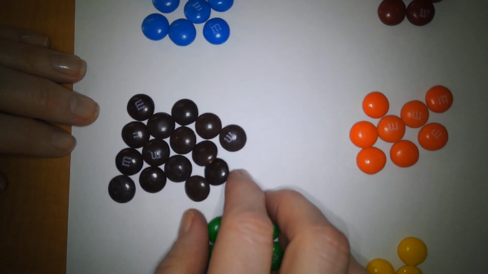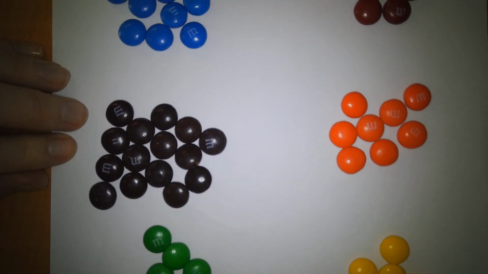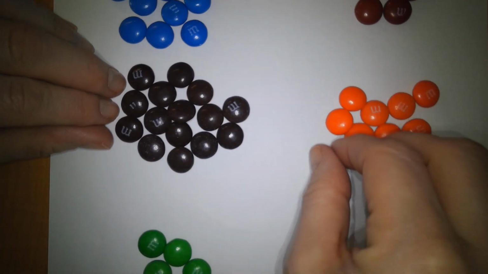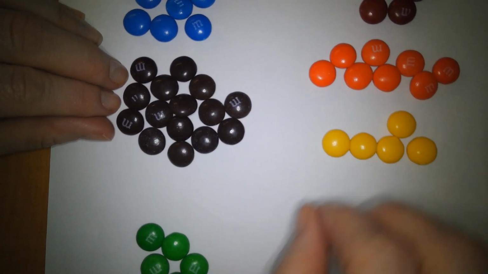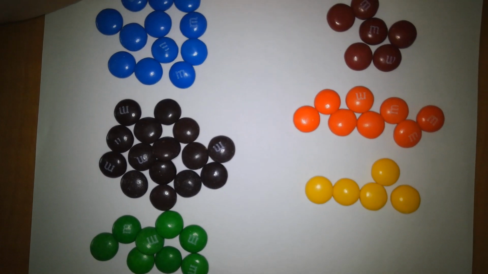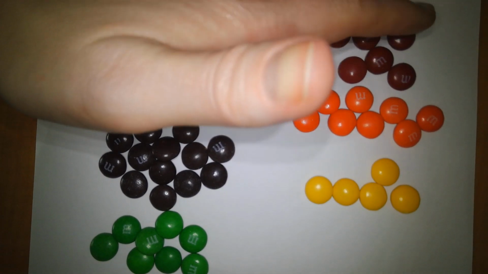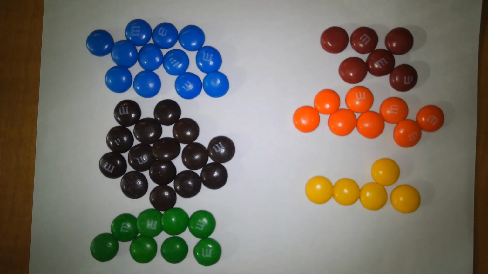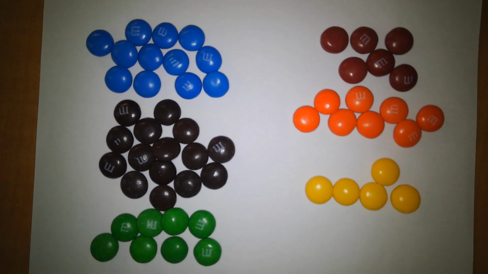Okay, each bag of regular M&Ms has 6 different colors. This particular bag of M&Ms that I had obviously is going to be different from each other individual bag of M&Ms. So each bag of M&Ms could have a different distribution.